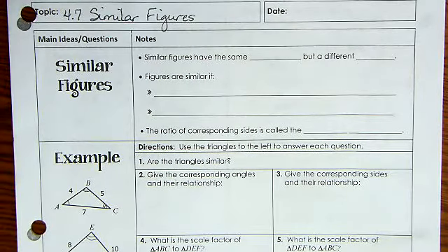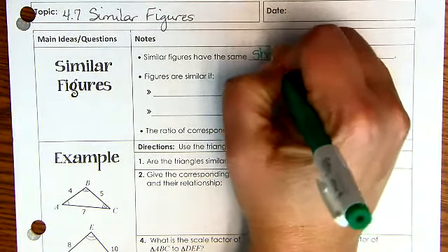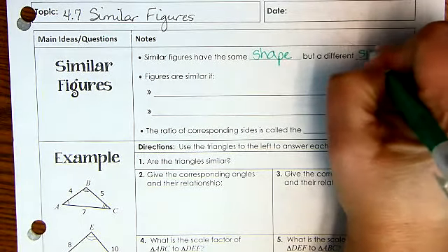Hello guys, today we are starting 4-7 similar figures. So we're going to go through and fill out some information for this first. Okay, similar figures have the same shape, but a different size.